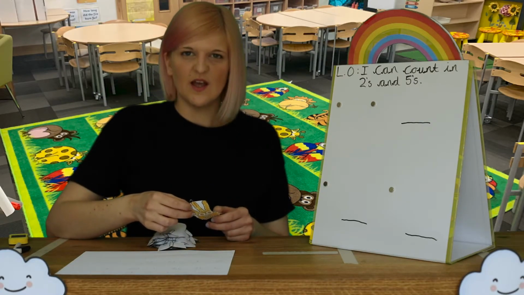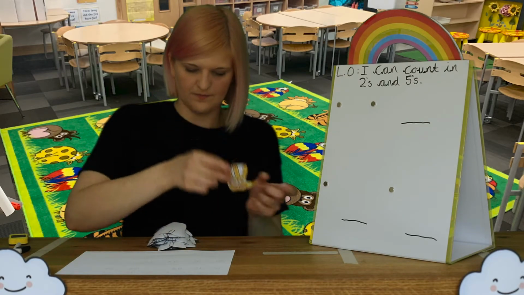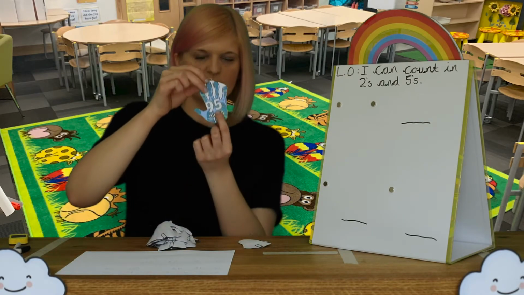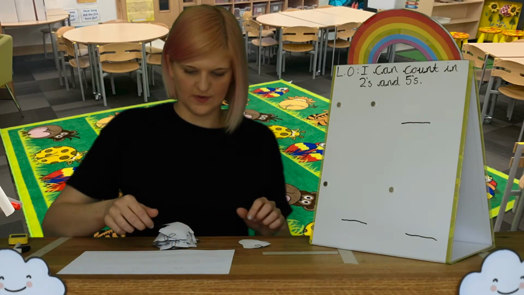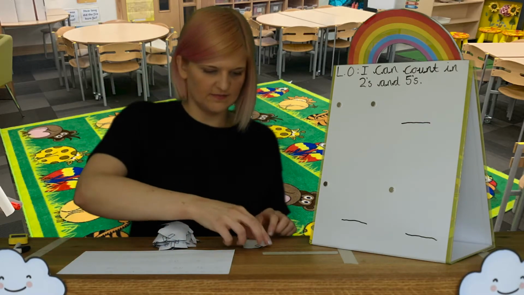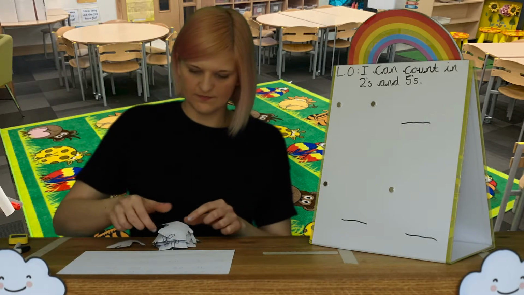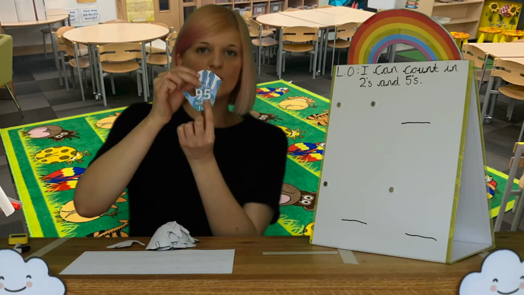They all either end in 0 or 5. So all the numbers in our 5 times table, or when we count in 5's, end in 0 or 5.